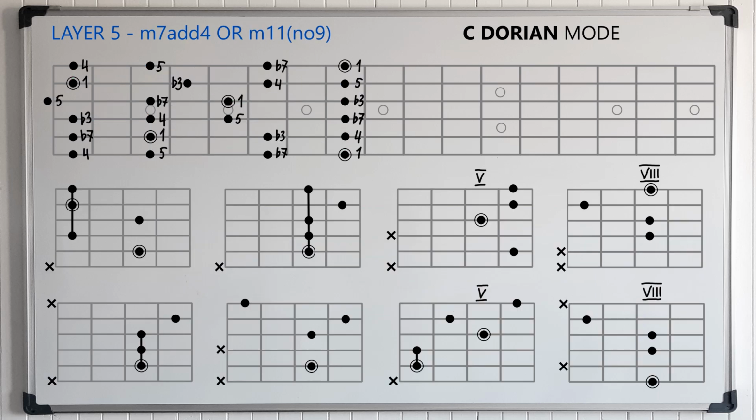Vertically, the minor pentatonic is the same as a minor 7th chord with an added 4th, or a minor 11th without the 9th. Here are several chord shape ideas for you. Feel free to invent your own, and don't be afraid to skip some non-essential chord tones, such as the 5th or even the root, if the bass plays it for you.